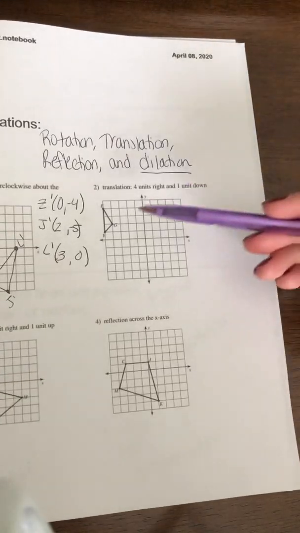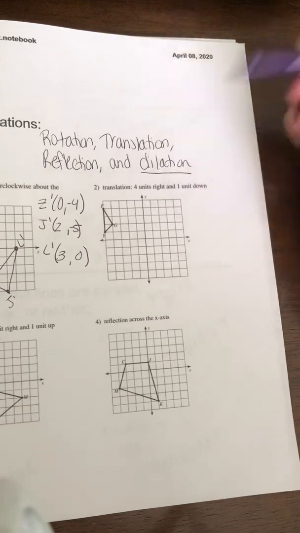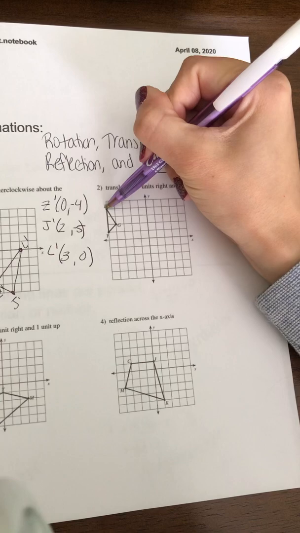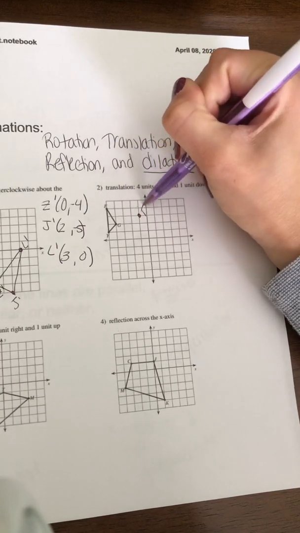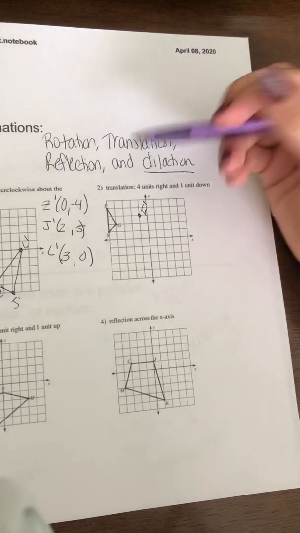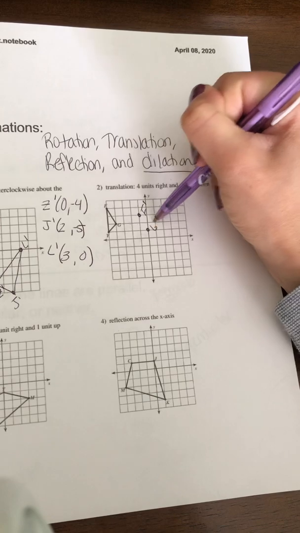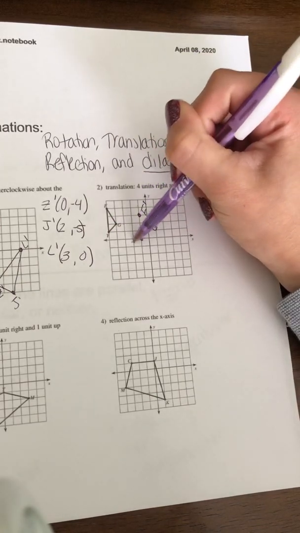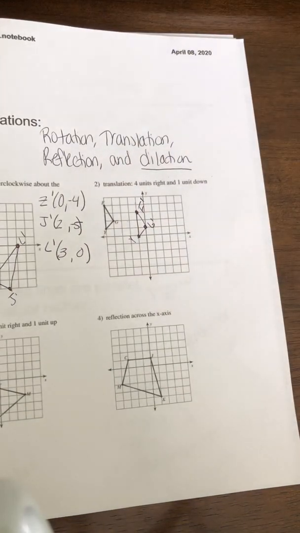Now the second one, so they have our triangle, and it says translate 4 units right and 1 down. So every single point I'm going to take to the right 4 and 1 down. So F would be 1, 2, 3, 4, down 1. So there's my new F, so I'm going to put a little dash on it. G would be 1, 2, 3, 4, down 1, so a new G. Y is 1, 2, 3, 4, down 1, so a new Y. And there's my new figure. Translate is probably the easiest because you just literally do what it's saying.